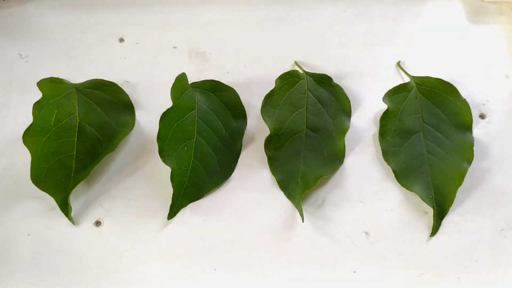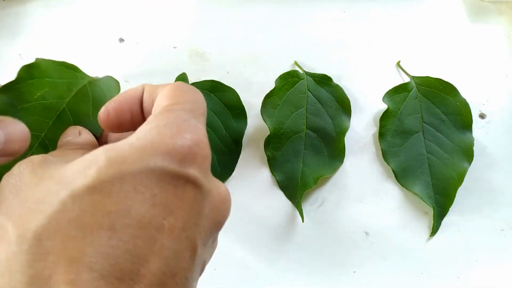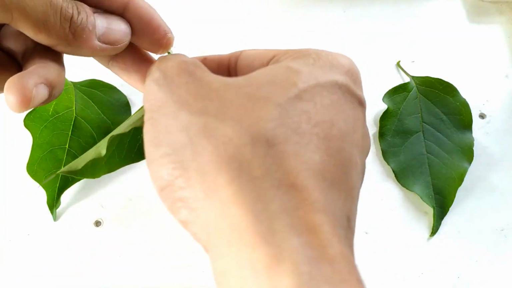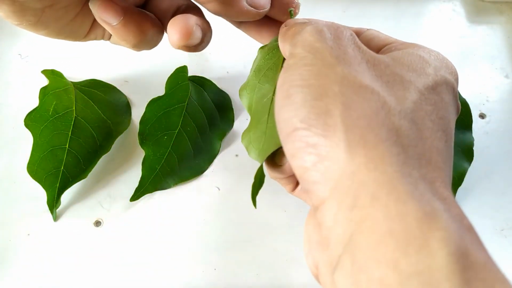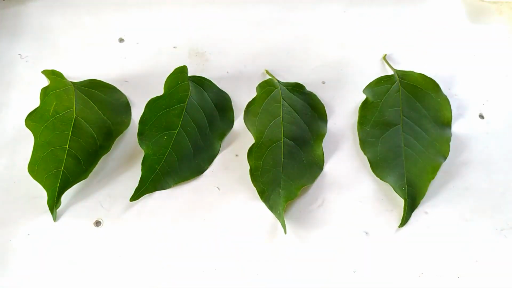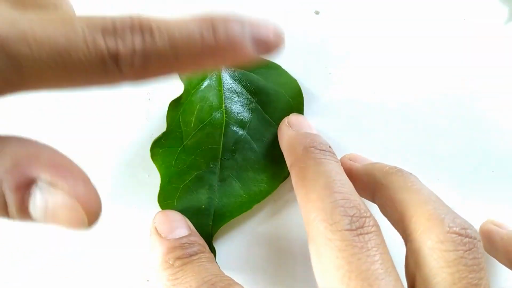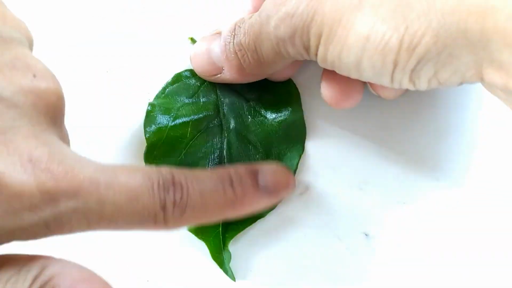To begin the experiment, take the four freshly plucked leaves. Apply grease on the plucked ends of each of their petioles. In the first leaf, smear grease all over the leaf, both on the upper and lower surfaces.